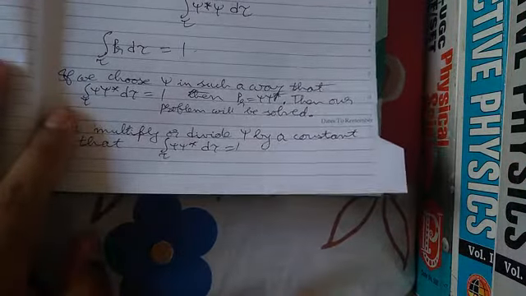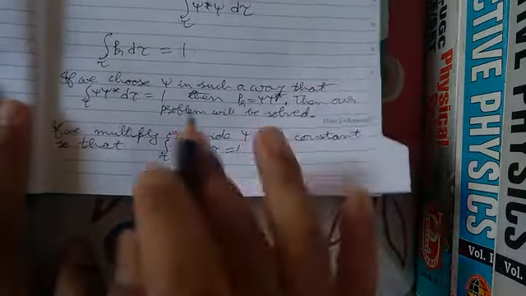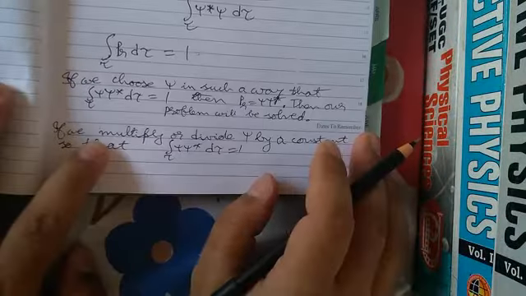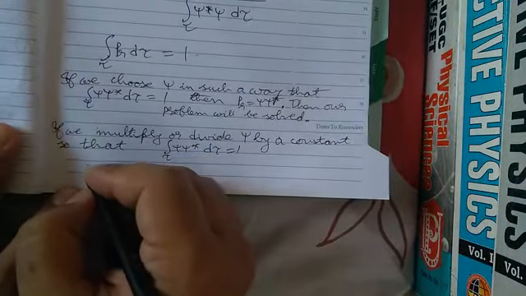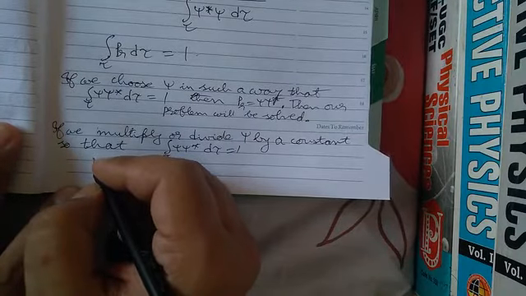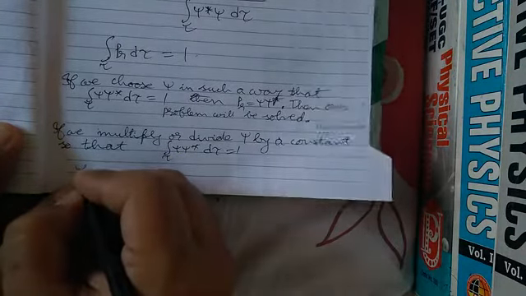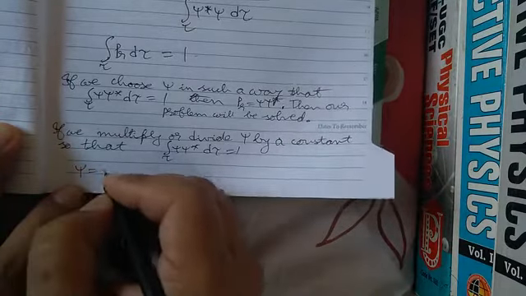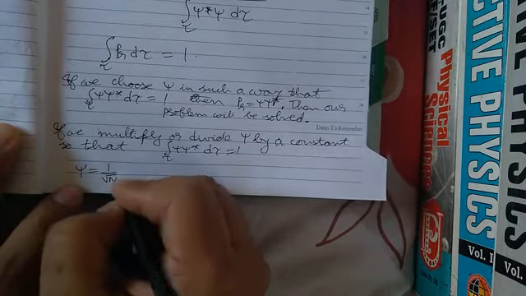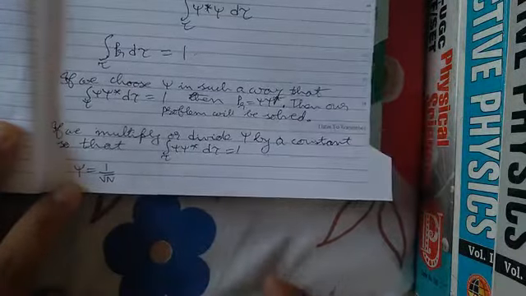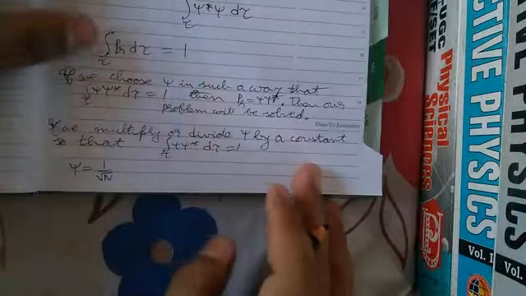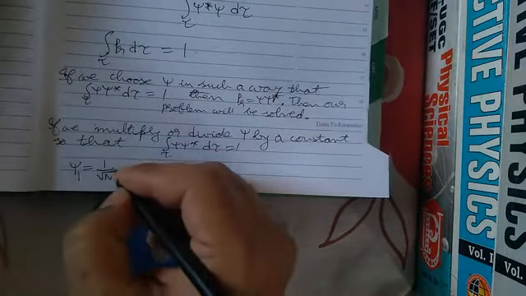If you multiply by some constant such that psi star psi d tau becomes equal to 1, then this will be solved. So if you take another wave function psi 1 as 1 by root N into psi.